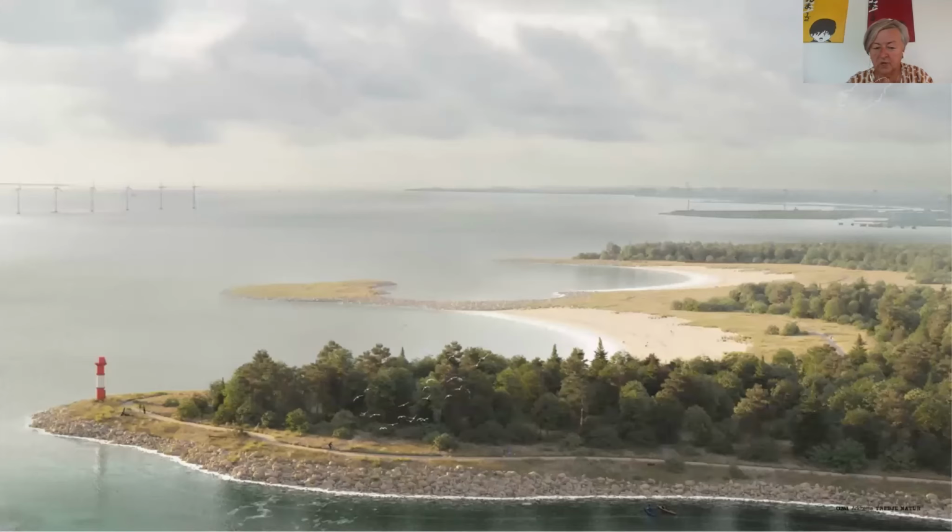And this is a visualization of how the coastal landscape will look, probably not for many, many years, but the idea is that a lot of the development out there should be natural, so that it will not be sort of a man-made landscape, even though it's man-made.